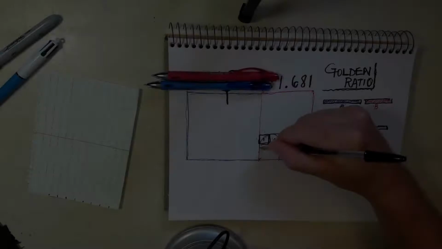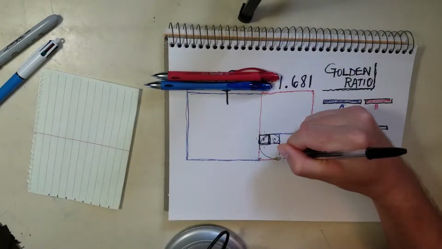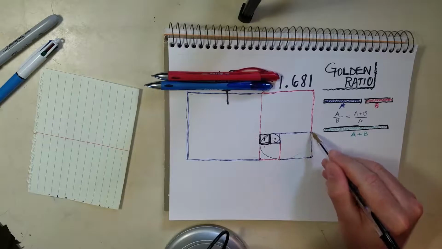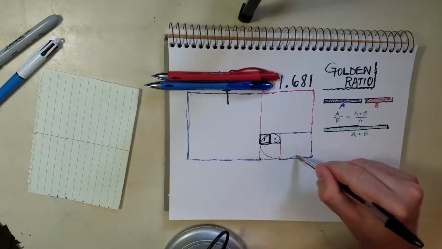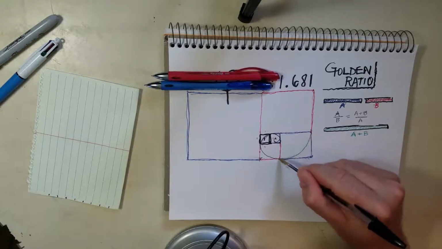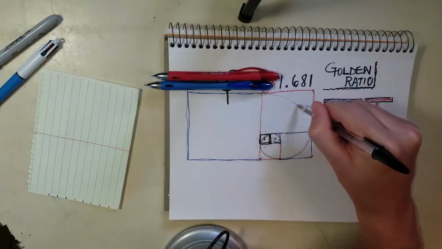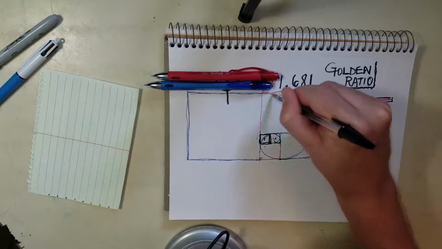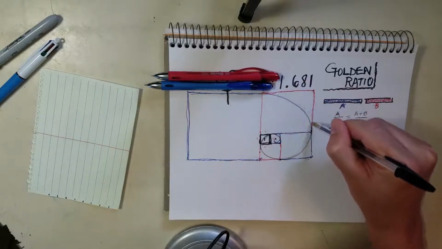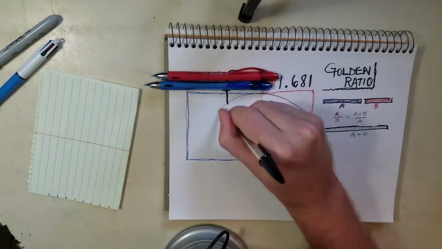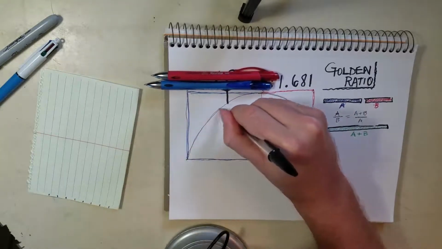Okay, so we're just going to touch the borders of each one here. Just going to draw a rough sketch and then try to trace it in as best as I can. And this one is going to go all the way down here.